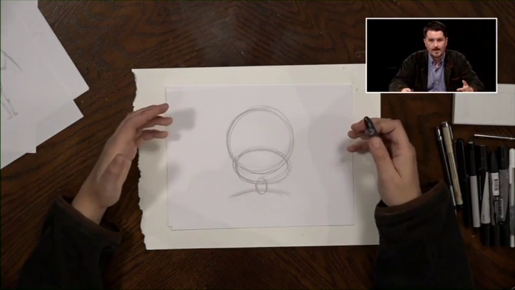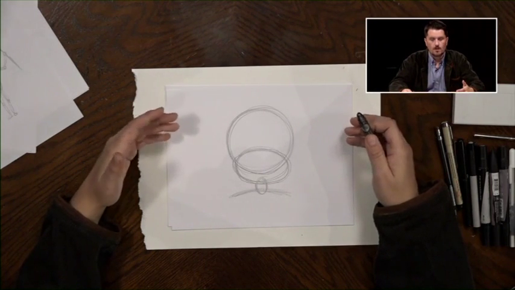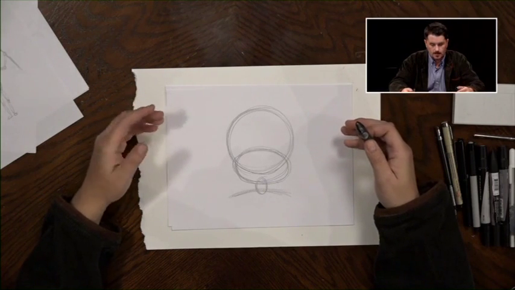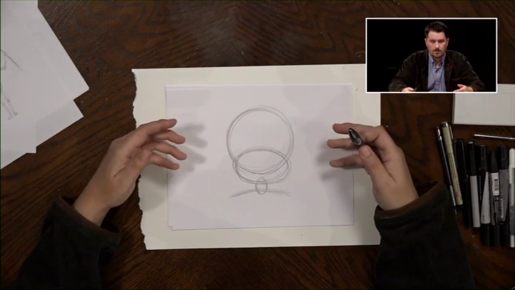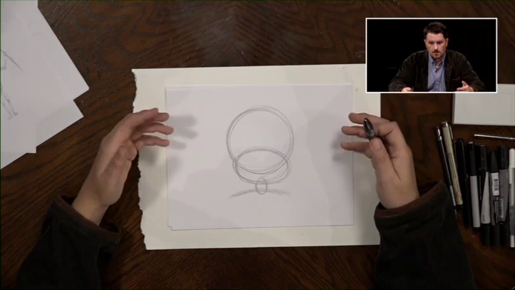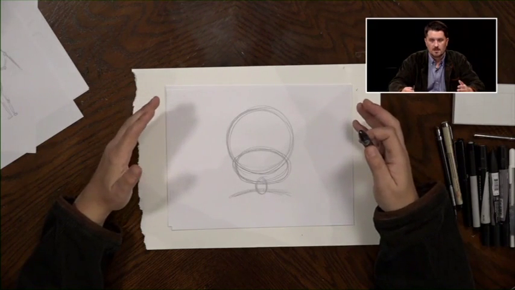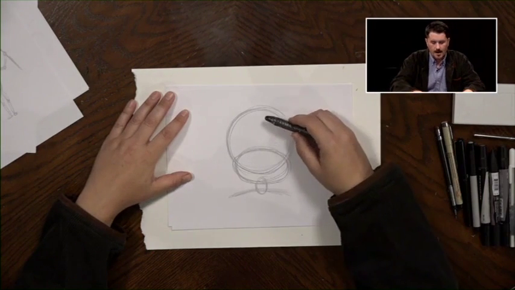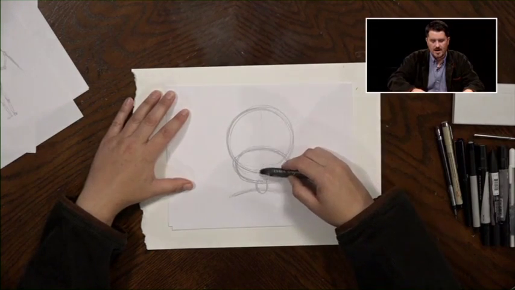The next step is adding features. In order to add features, though, it requires a little bit of planning. Now, I want my character to be looking at the viewer head on, looking straight forward at this character, okay? I like to add lines that represent what we call center mass of the character's face.